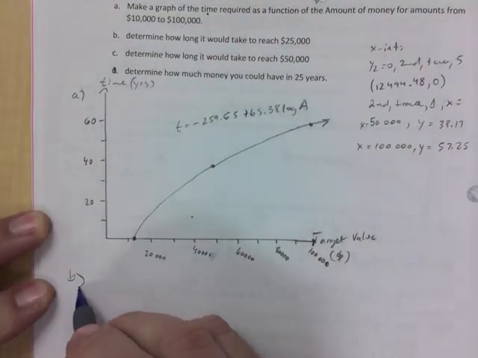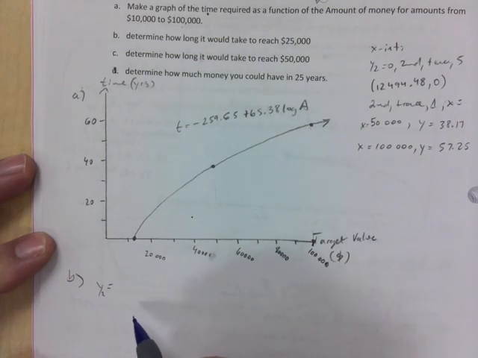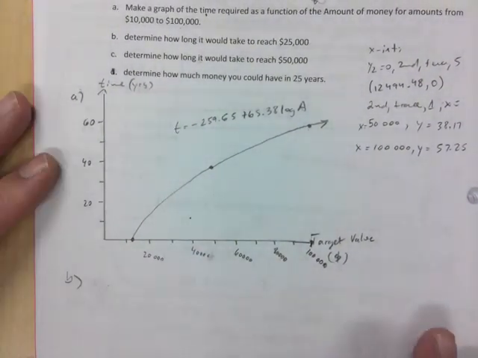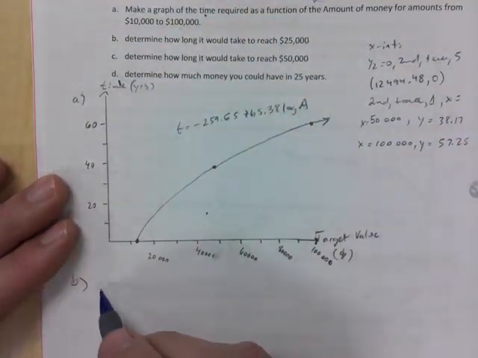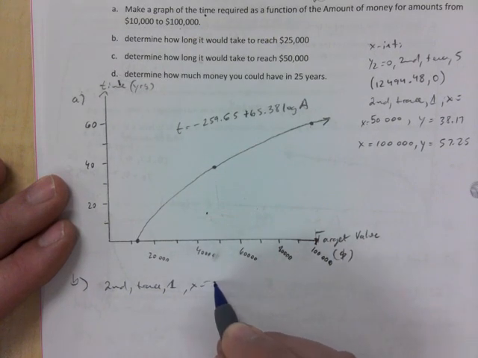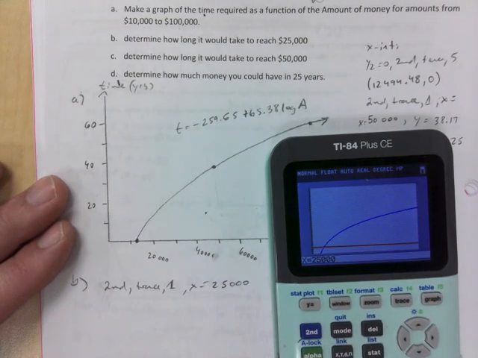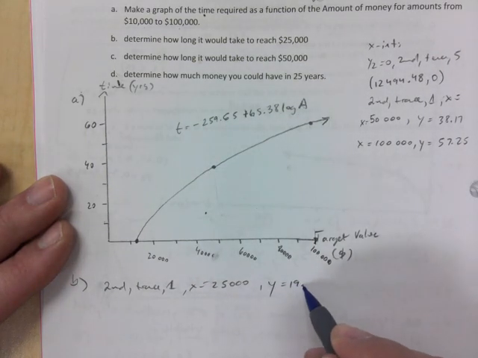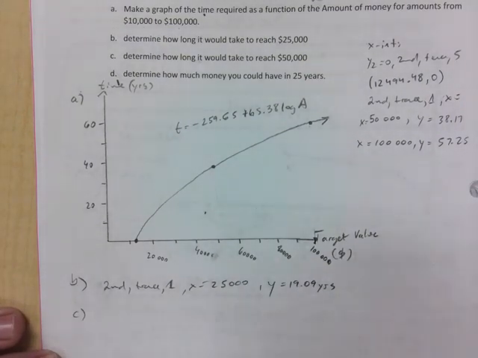Perfect. Next, B. Determine how long it would take to reach 25,000. Oh, you gotta be careful. See, I'm doing the same thing, but I catch myself. Why? Because I wrote this down. Okay? So we're given a dollar amount, so it's actually the x value. 25,000. That's 19.09 years. And C, determine how long it would take to reach 50,000.